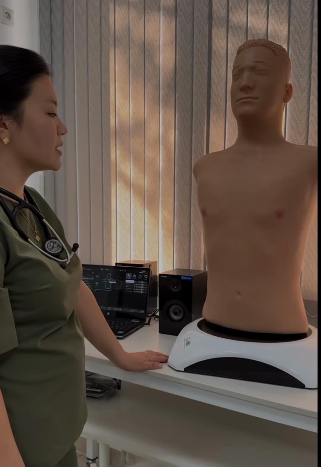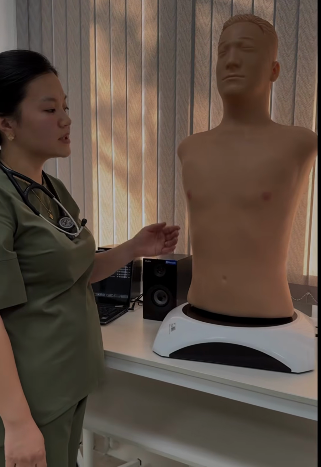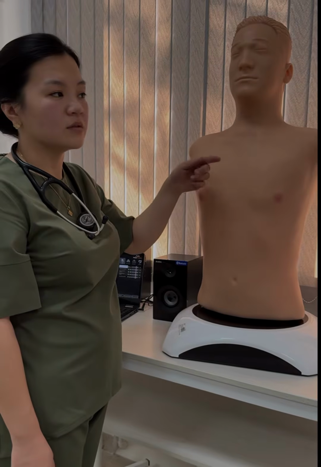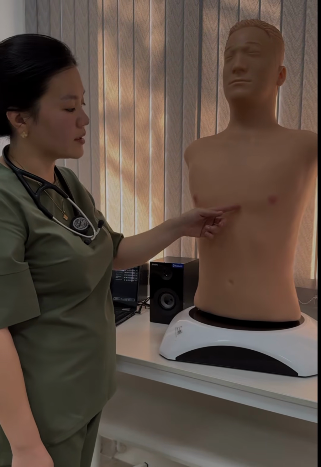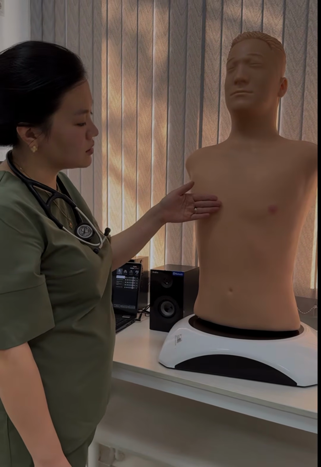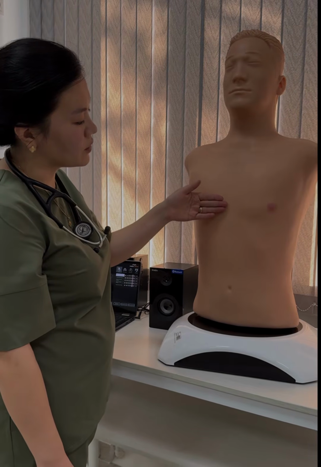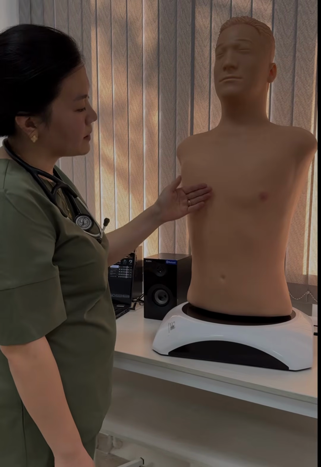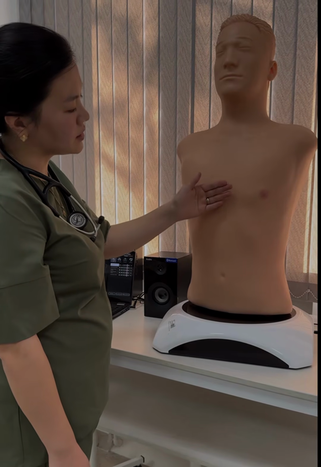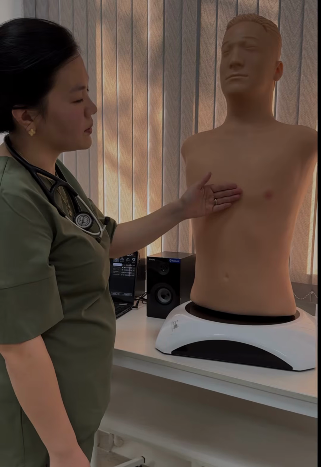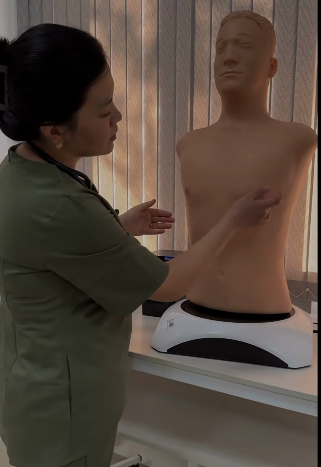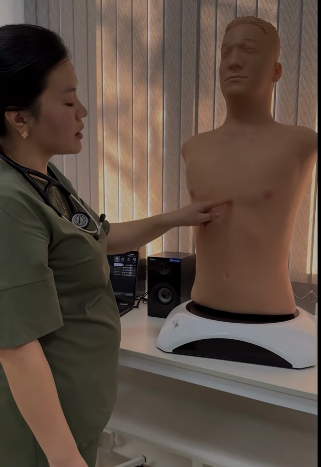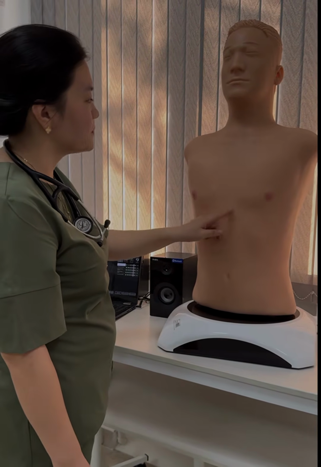Also, you can determine the absolute borders of the heart. What is the difference between them? The absolute border of the heart is the area not covered by lung. It is a small area, and you should continue from the relative borders, going laterally. You should continue percussion until an absolute dull sound appears, and the same for the upper border. It will be the absolute border of the heart.